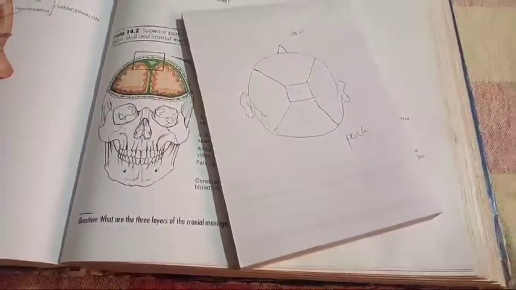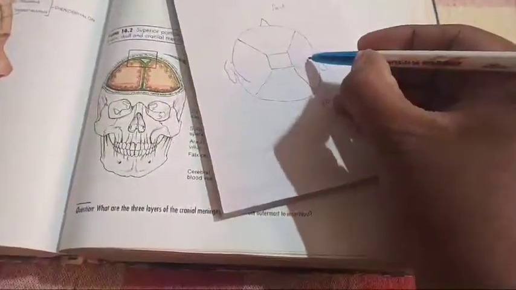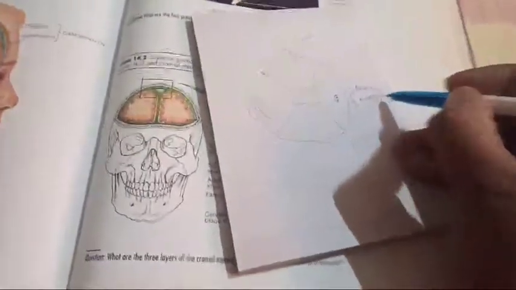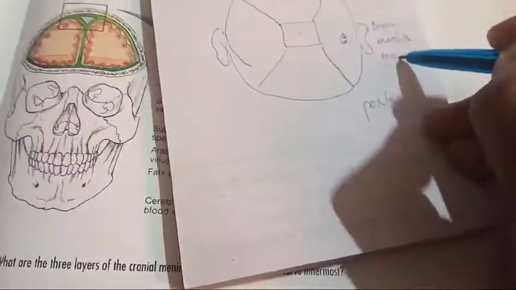Commonly we say you should not hit near the ear. The vessels present near the ear are mainly the branches of the middle meningeal artery.